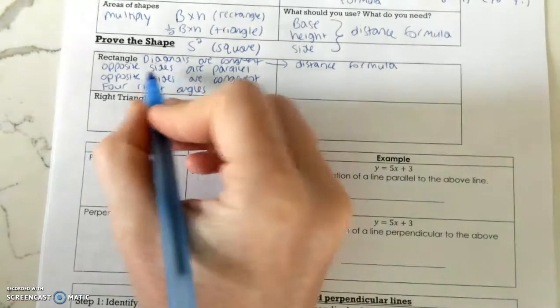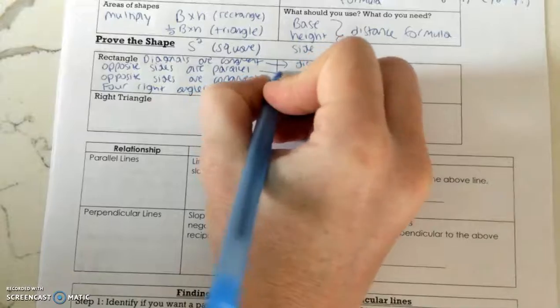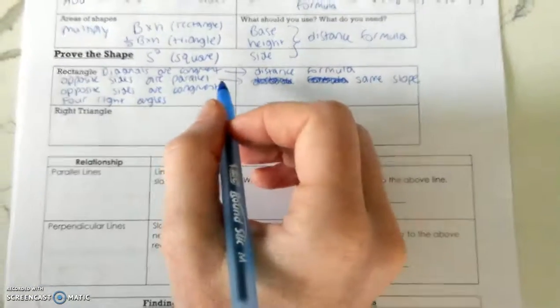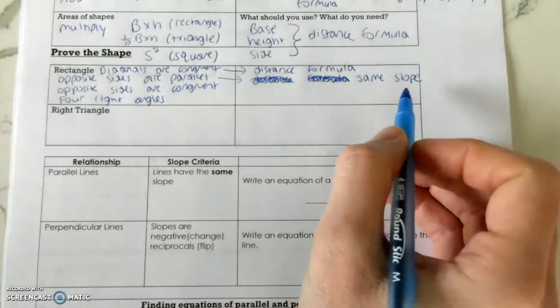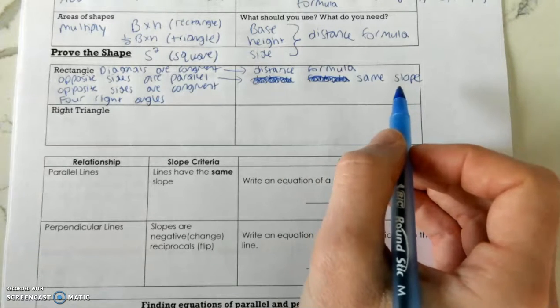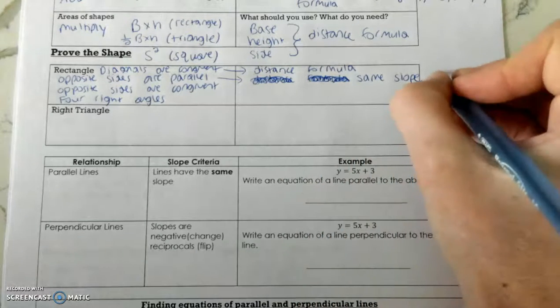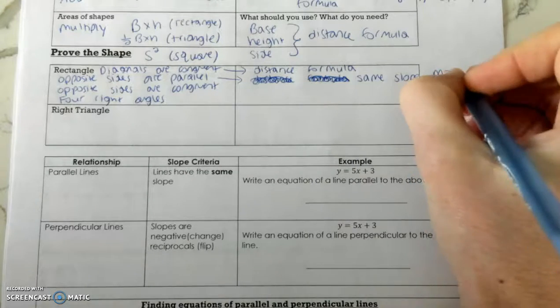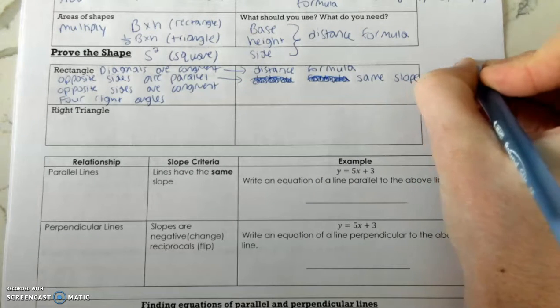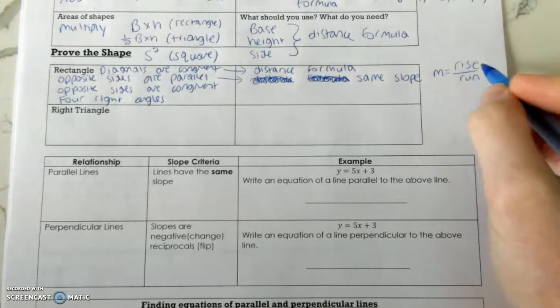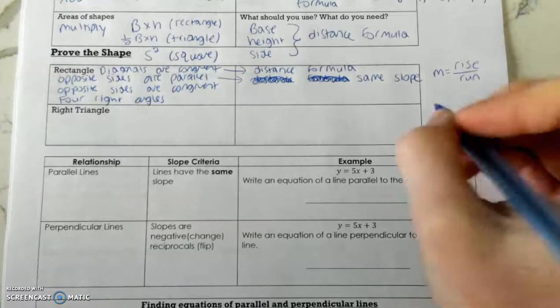How would I prove that opposite sides are parallel? You'd prove that opposite sides are parallel if they have the same slope. Remember, that's the criteria for parallel lines. So if they have the same slope, their m will be equal. The formula for slope is rise over run, how far you went up or down between the 2 points and how far you went over.